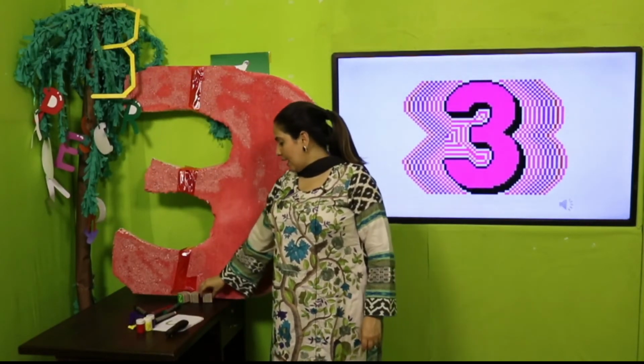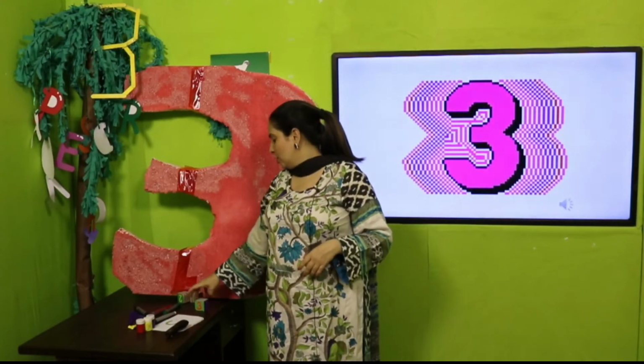I have a very big 3. So this is what 3 looks like. This is 3. Can you find one more 3 over here? It's on the tree. It is 3. Very good. And then we have 3 over here. Very good. And over here. Very nice. So you can spot the 3. Very good. We just learned what 3 looks like.